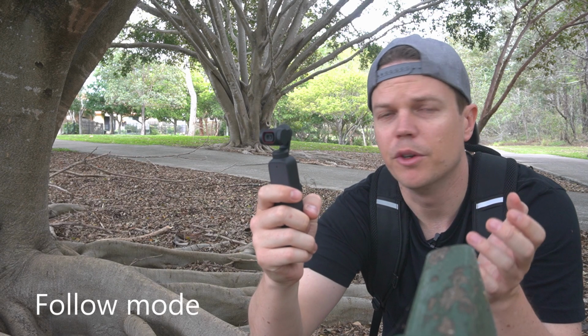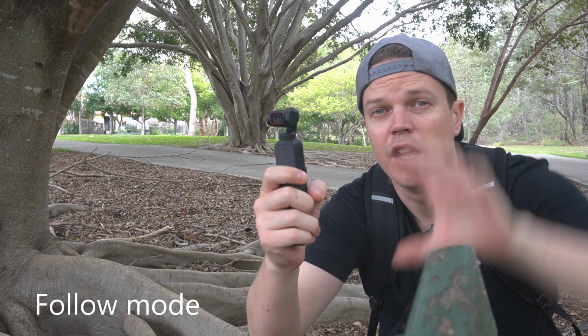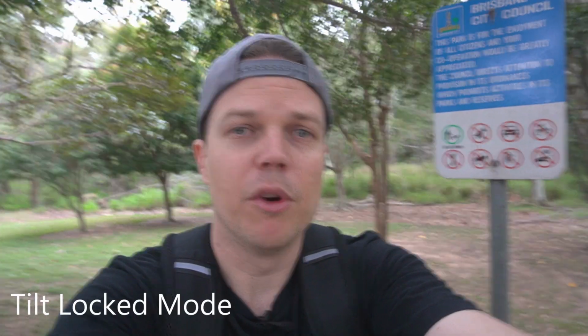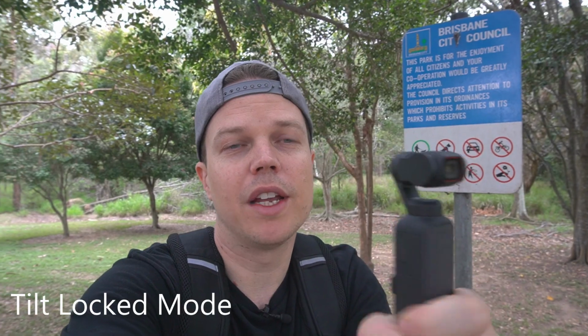Currently I'm in follow mode, which means the actual pan axis and the tilt axis will always work, but the roll axis on the gimbal will stay the same. So what about tilt locked mode? Well, I'm in tilt locked at the moment and you'll see that only panning will work in tilt locked. So tilting and rolling with the actual gimbal are going to be locked when you're in tilt locked mode. So that's all you really need to know.